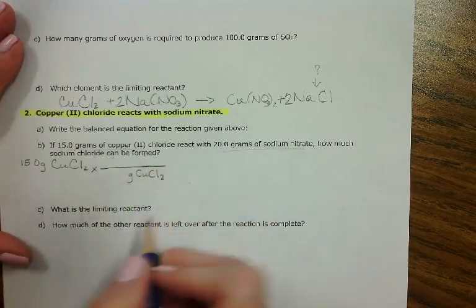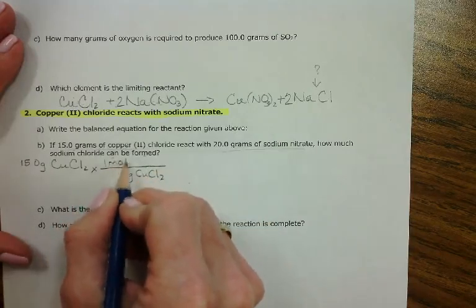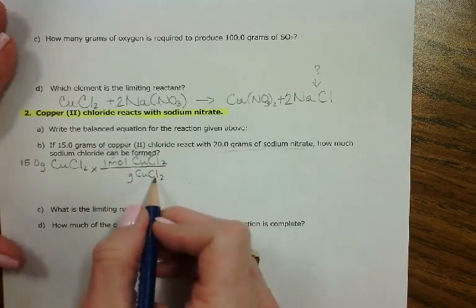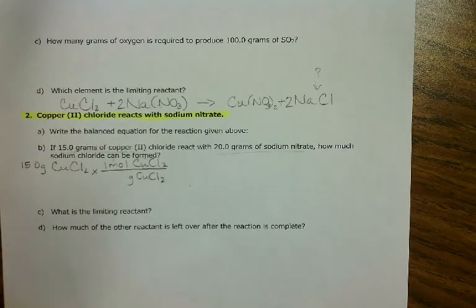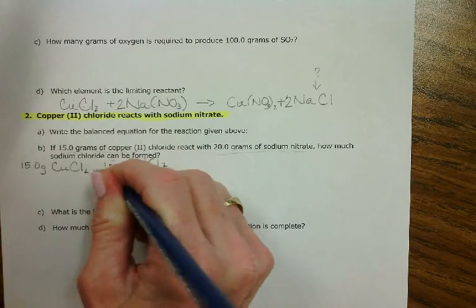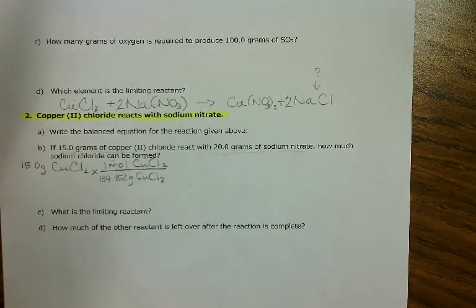Okay. I know that in 1 mole of copper 2 chloride, there's a certain number of grams. I need to figure out the molar mass of copper 2 chloride. So you pull out your periodic table, and you're going to add copper, which is 63.546, to 2 chlorines. So plus 35.453 plus 2 chlorines, and I get 134.452 grams. Okay, that's the molar mass of copper 2 chloride.